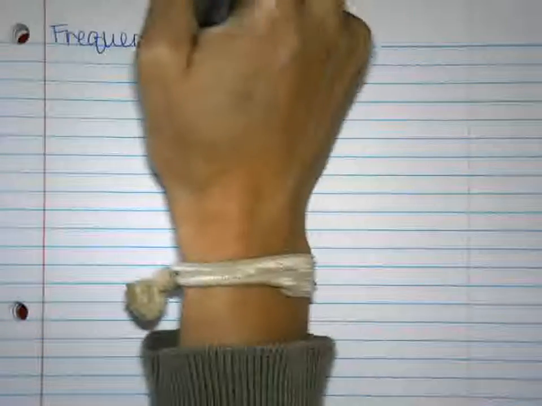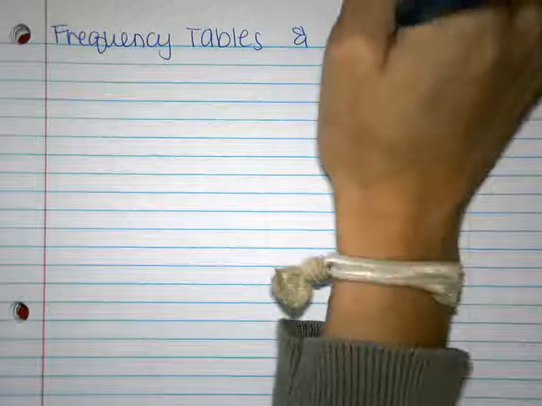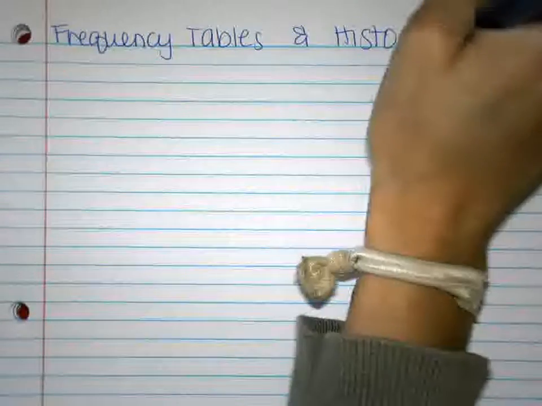So frequency tables and histograms. I want you to do one of your own. So I'm going to give you a list of numbers.